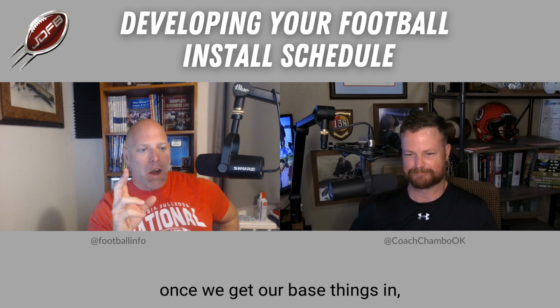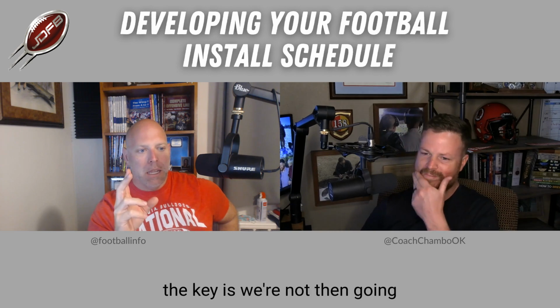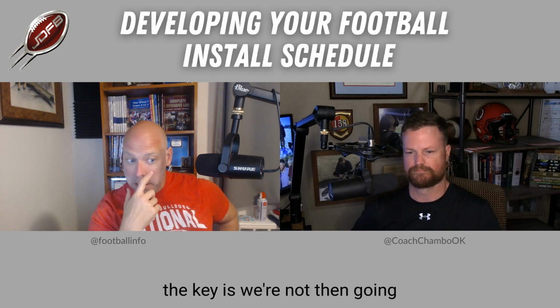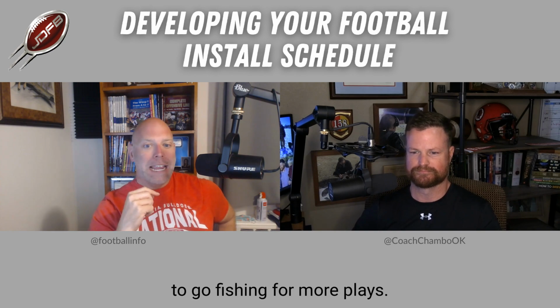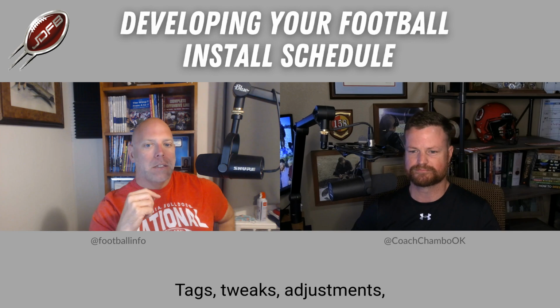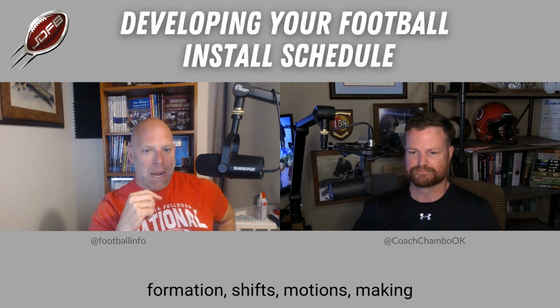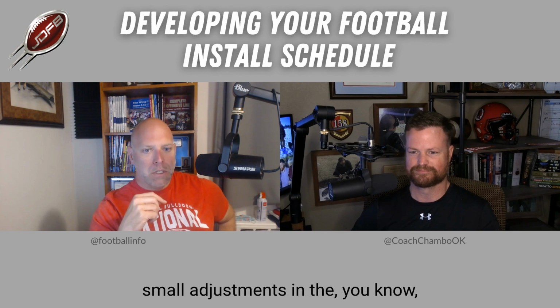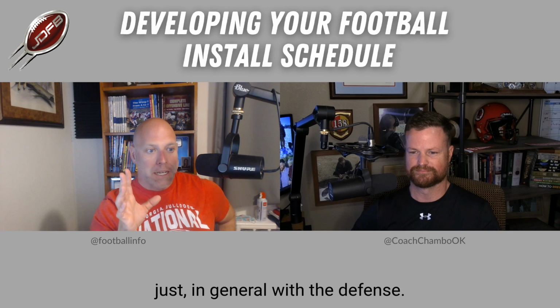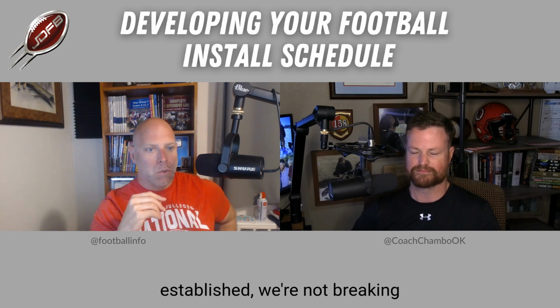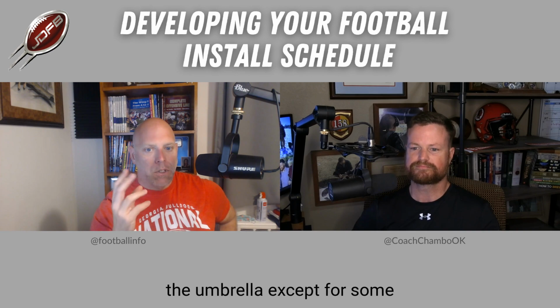Once we get our base things in, the key is we're not then going to go fishing for more plays. Tags, tweaks, adjustments, formations, shifts, motions, making small adjustments in general with the defense. Once I get the umbrella established, we're not breaking the umbrella except for some cover zeros and things.